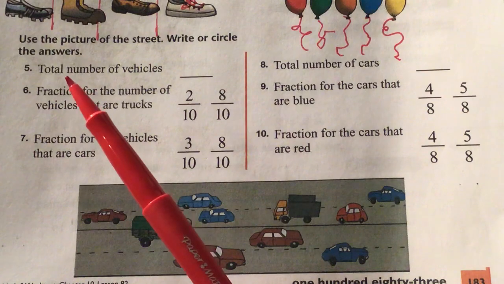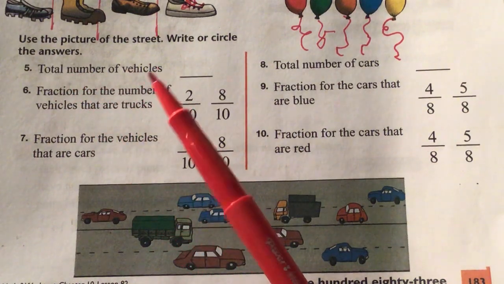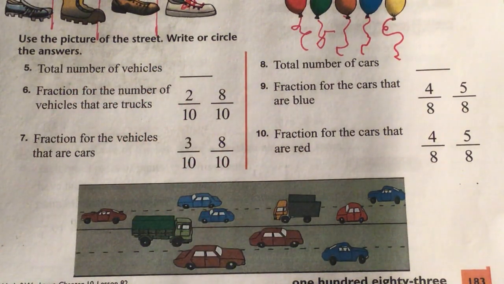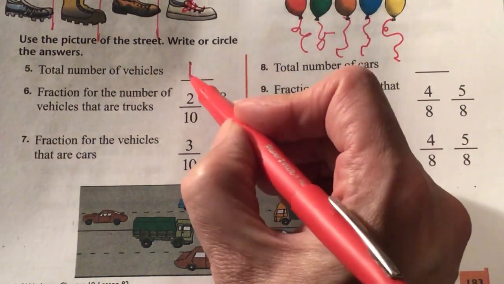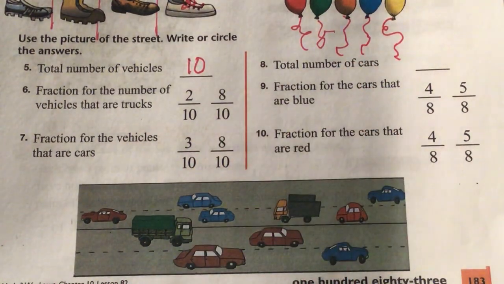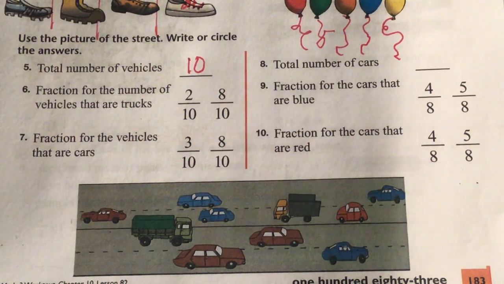Number 5 wants us to count the total number of vehicles. So we're talking about cars and trucks. If you go down here and you count, you will see that we have how many? I wish I could hear you, but I'm guessing that you said 10. There are a total of 10 vehicles on this strip of the road.